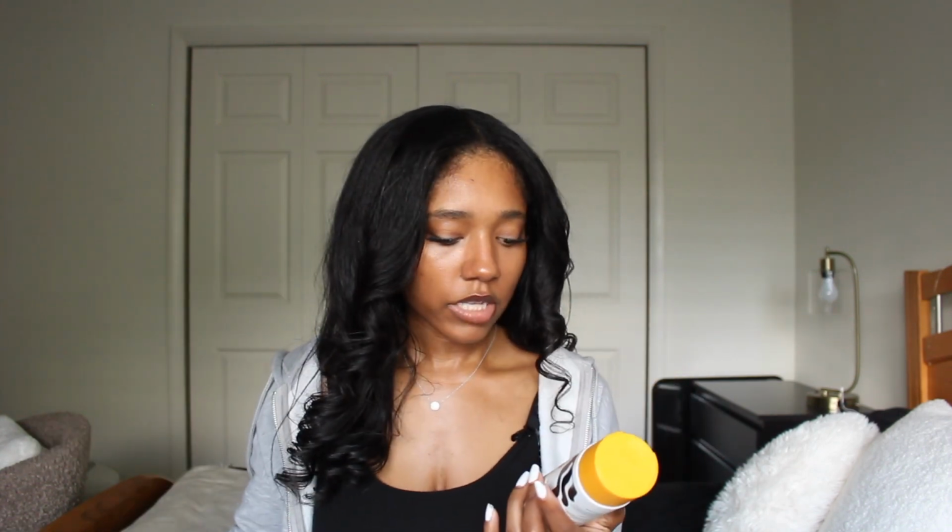So I have been using this and I'll tell you, it's basically a moisturizing shampoo. And then this one's a clarifying shampoo. I know that this one says clarifying, but since then the name has been changed, but I can definitely attest to the fact that this is a moisturizing shampoo. So let's get into the ingredients.